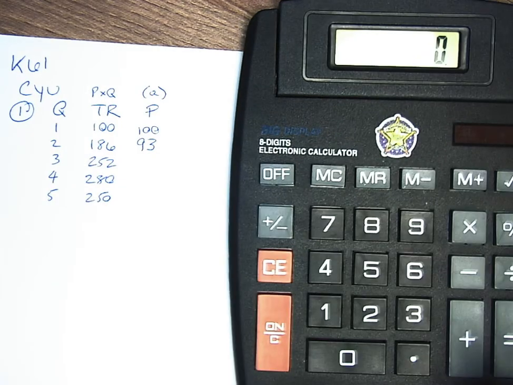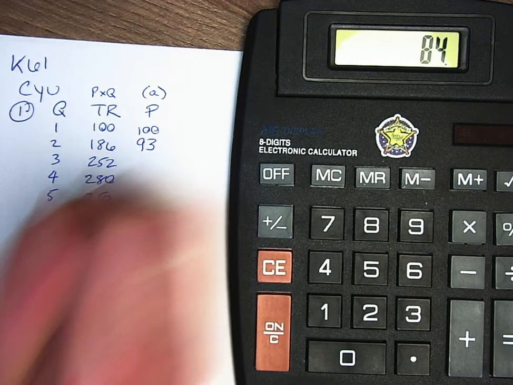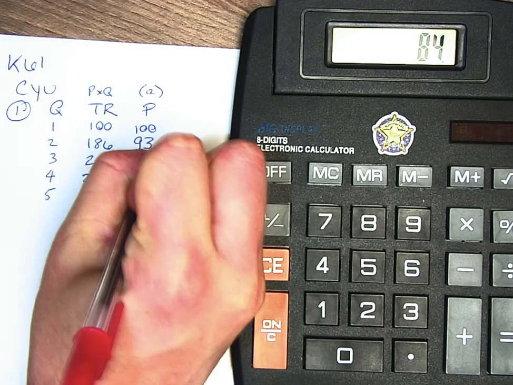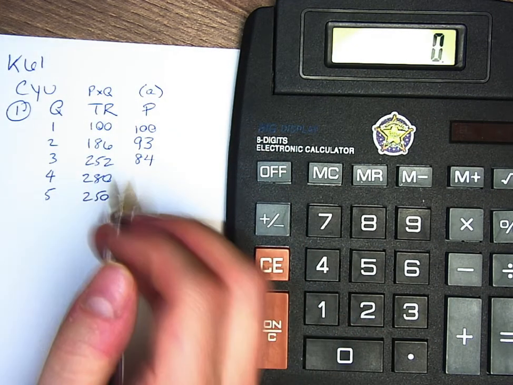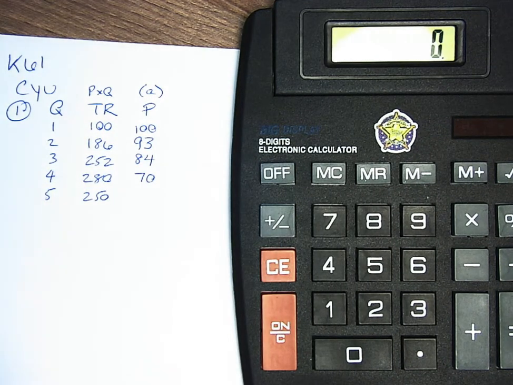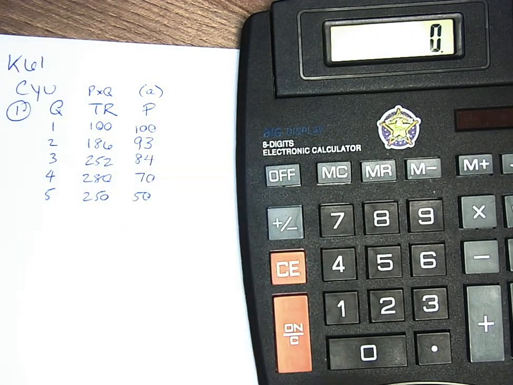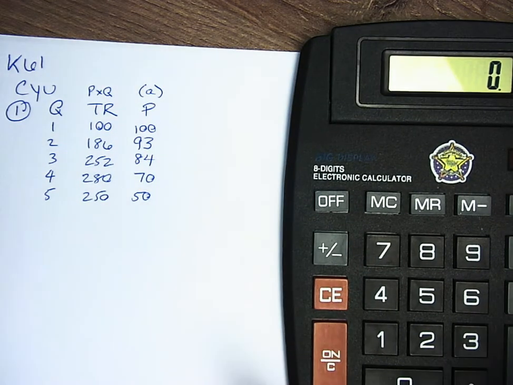And then 252 divided by 3 is 84. And 280 divided by 4 is just 70, because 4 goes into 28 7 times, and then 5 goes into 250 50 times.